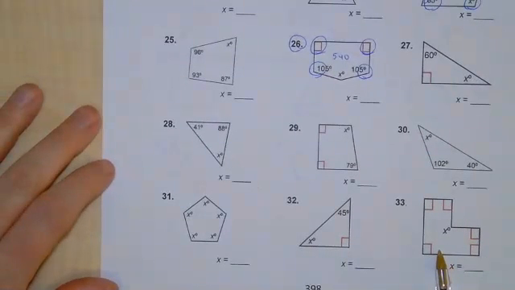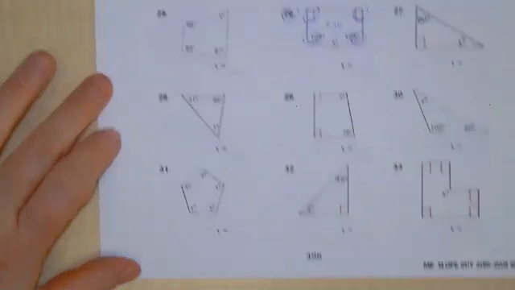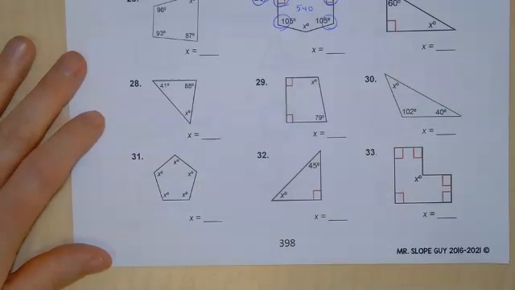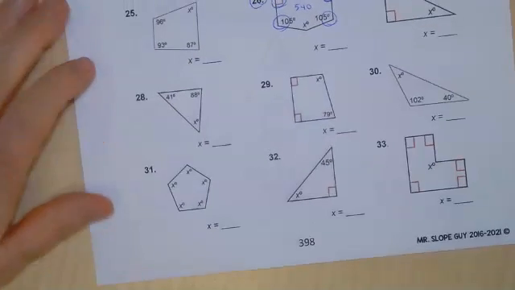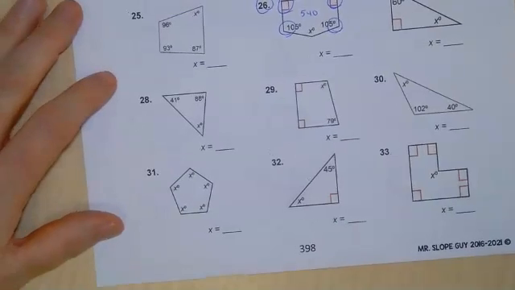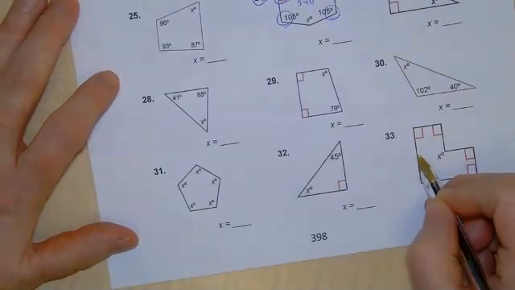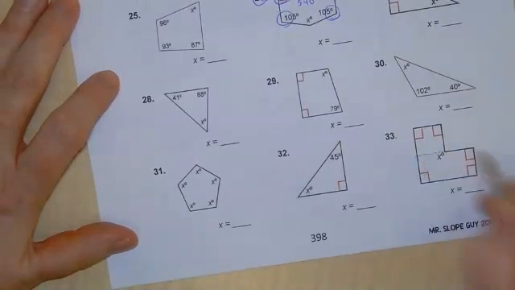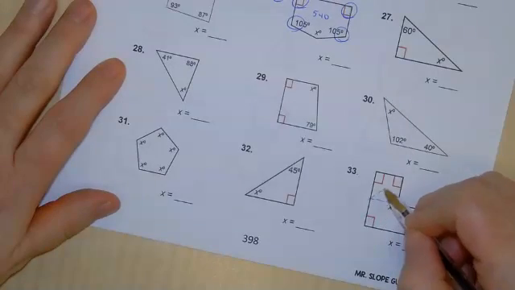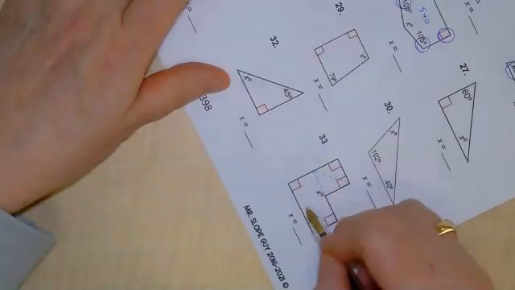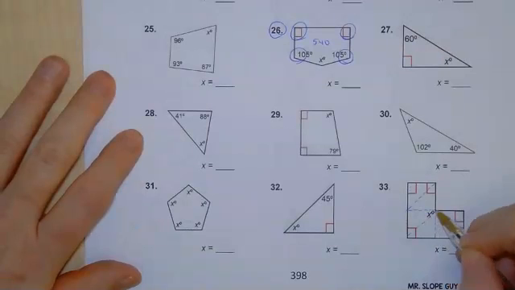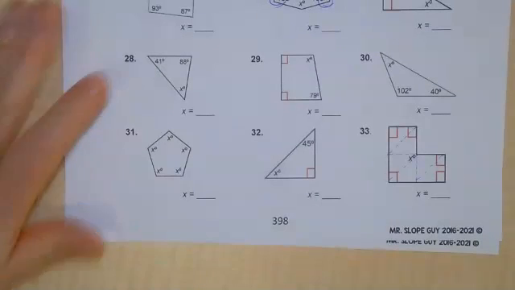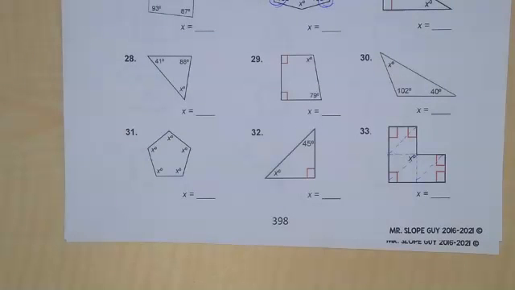Let's look at 33. You ready? Check this out. You guys ready? So right here, how many triangles? 6.